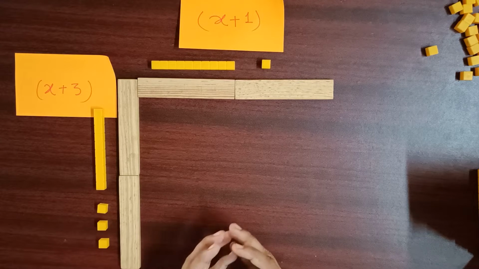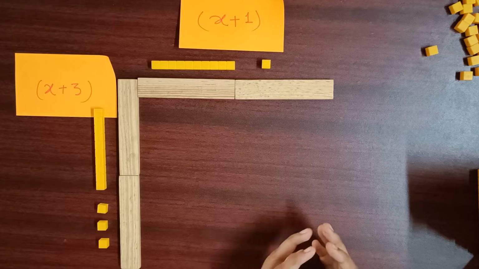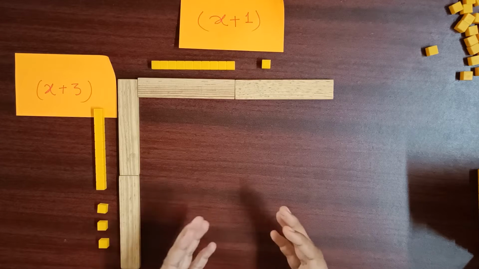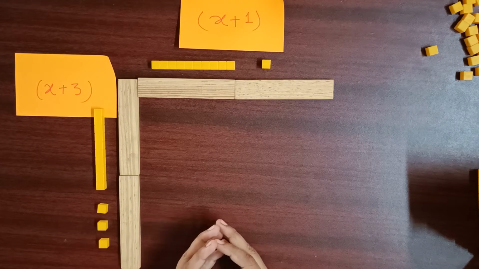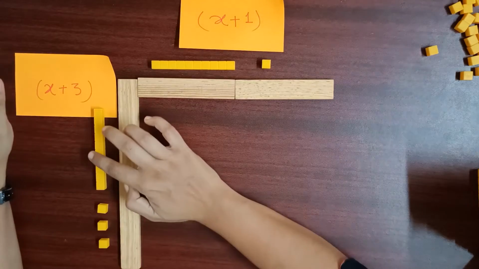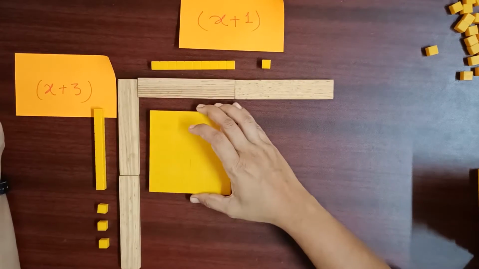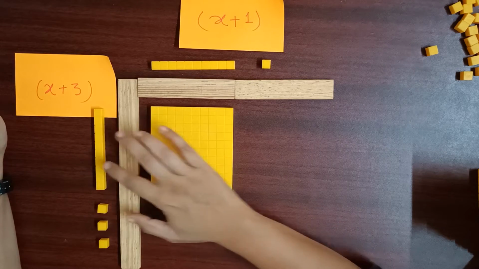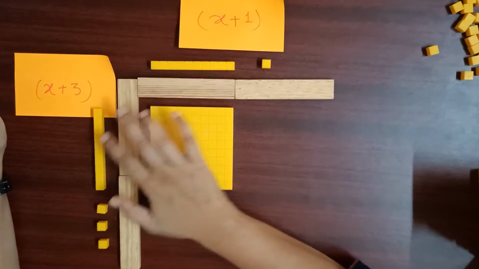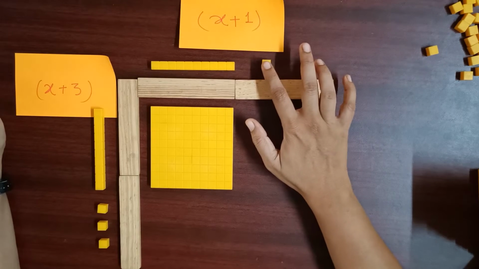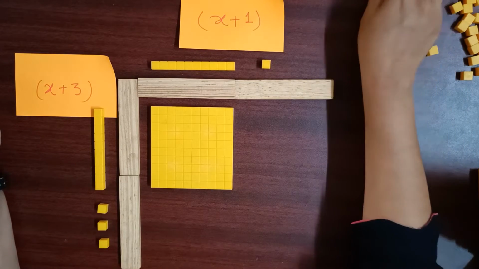Now let's see how we can multiply it and how we can form an equation with the answer that we get. As you know, we can simply multiply two x's together and we get x square. x times x is x square. x times 1 is x.